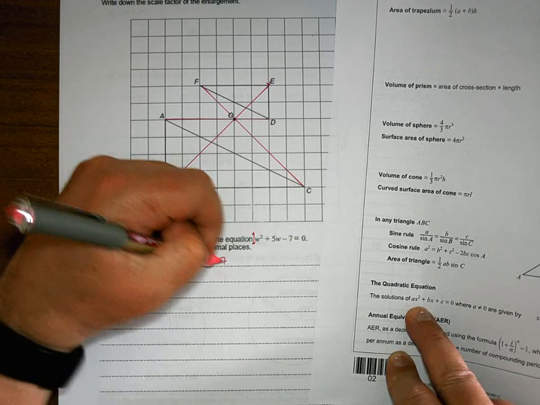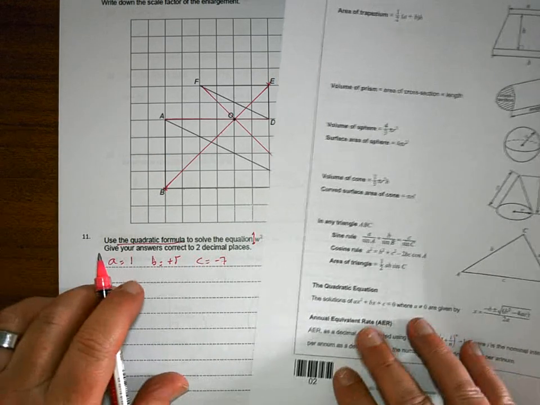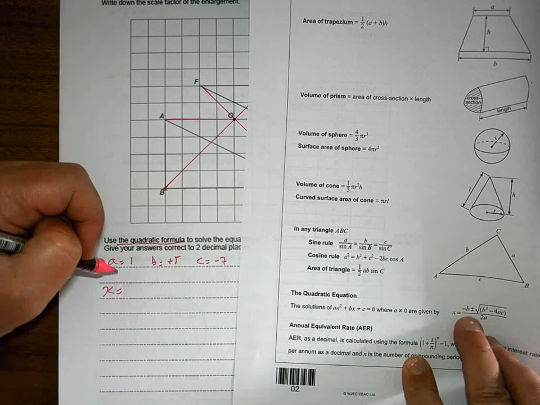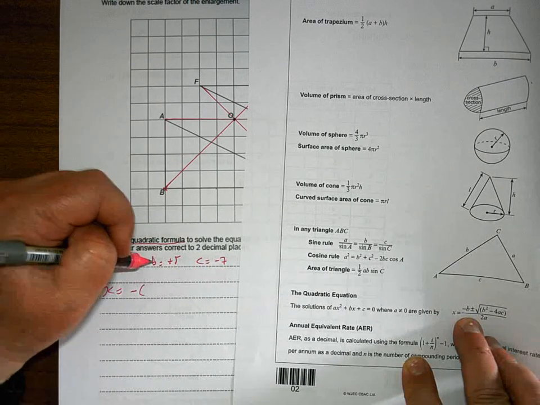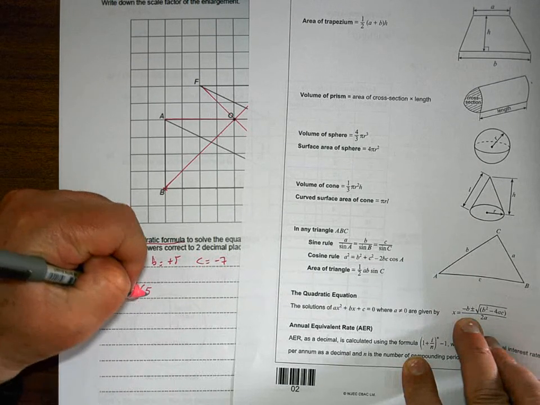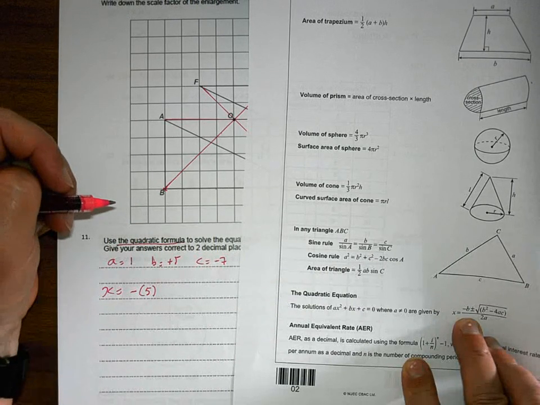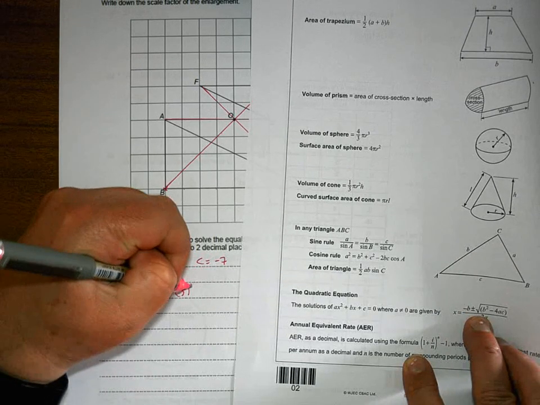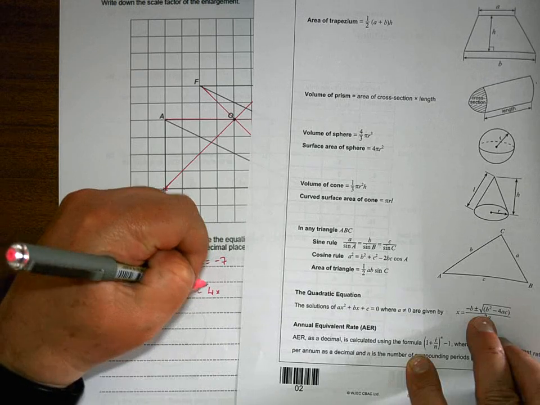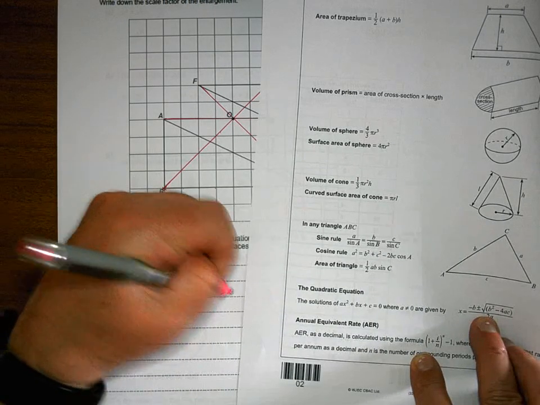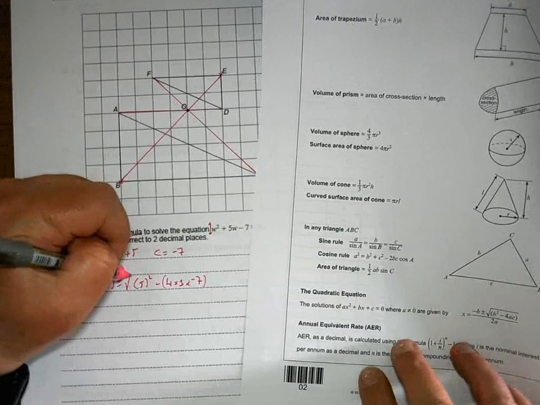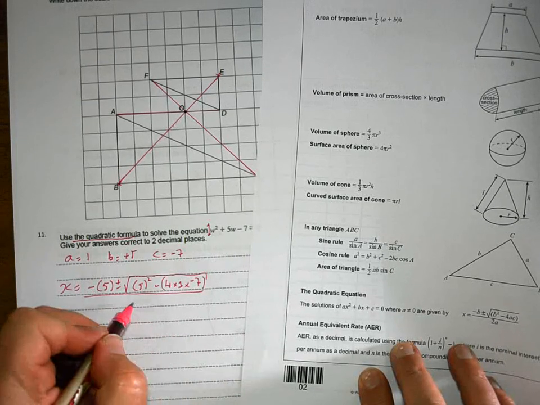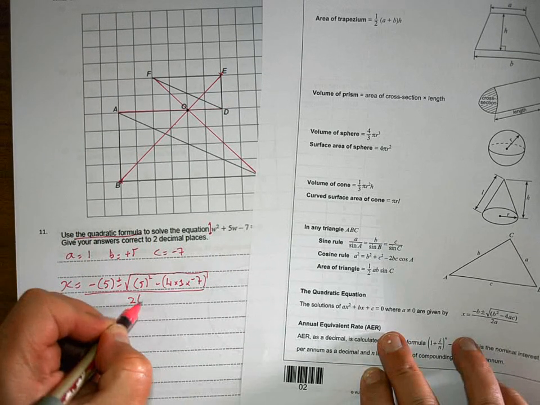Okay, so x equals minus b, so it'll be minus, remember when you replace a letter with a number, shove it in a bracket first of all. So it'll be minus 5 plus or minus the square root of b squared minus 4 times a times c, all over 2a, which is 1. Okay, now we can start tidying this up.